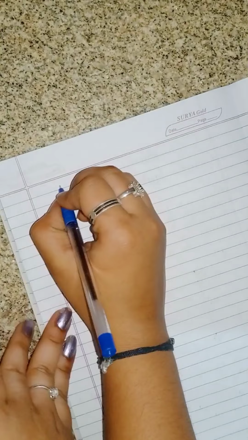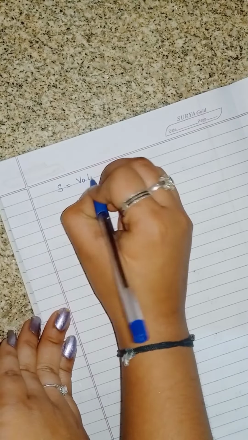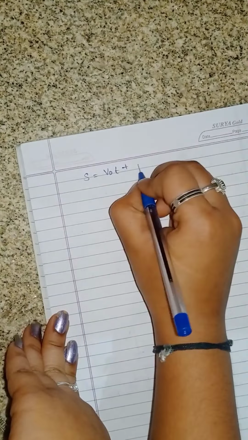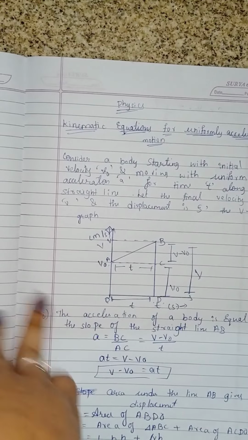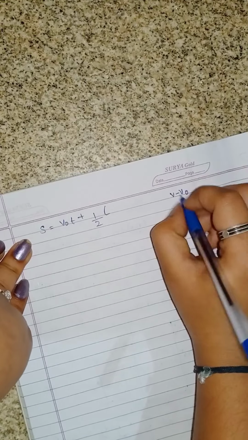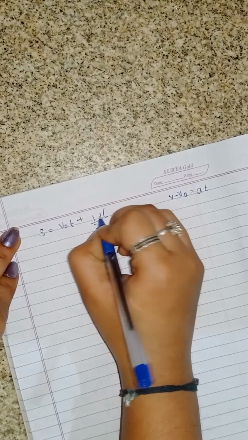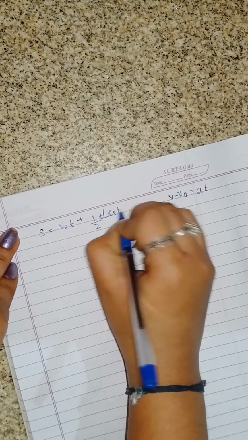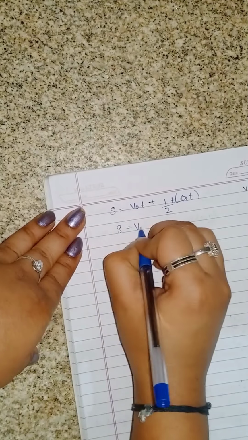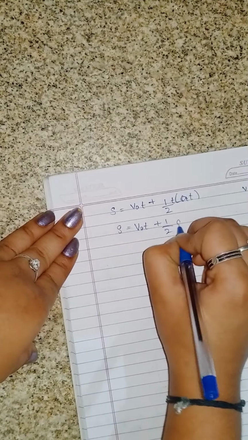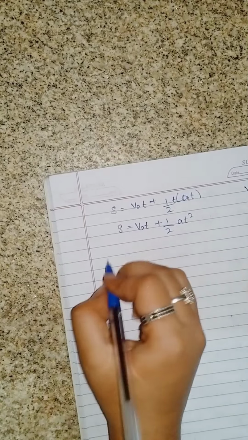Therefore S is equal to V naught T plus half of T into, here see, V minus V naught, which is equal to AT. So S is equal to V naught T plus half A T square, which is the second equation of kinematics.